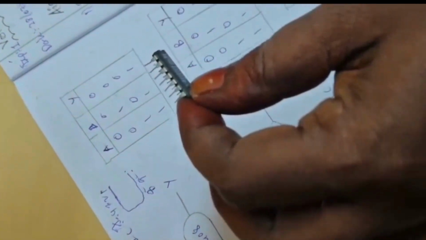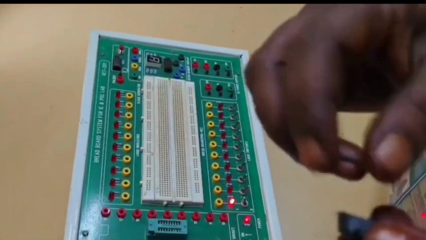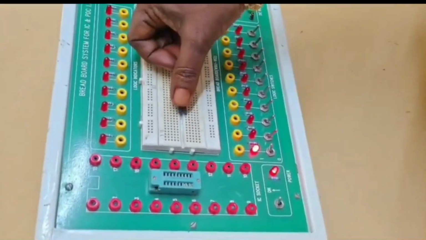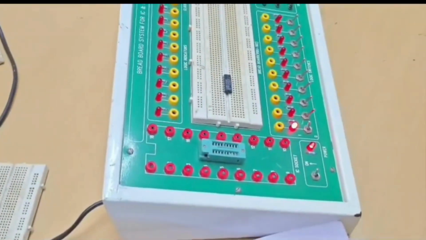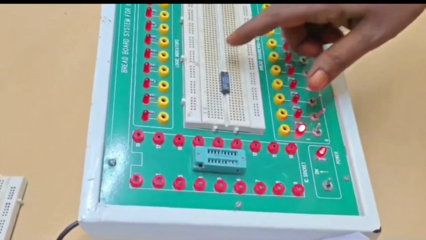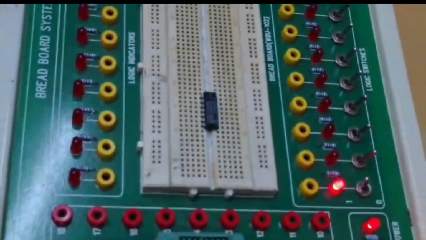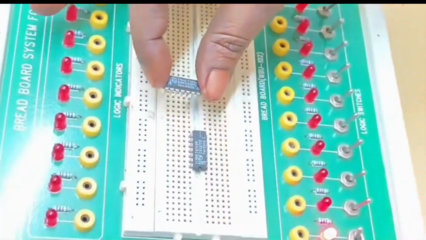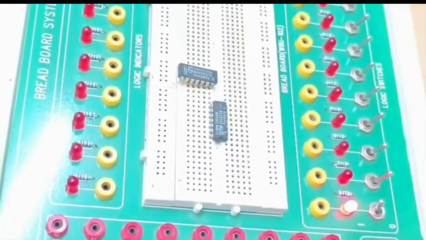And you have to keep the IC at the center of the breadboard only. Suppose you put the notch on the left side, you still have to keep this IC at the center of the breadboard. You should not keep the IC vertically like this.